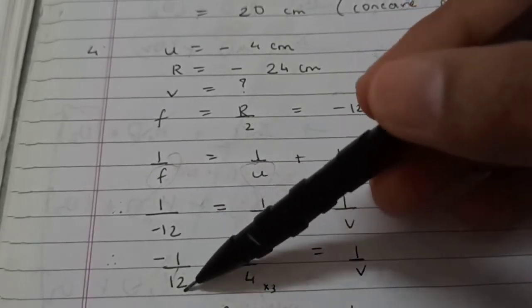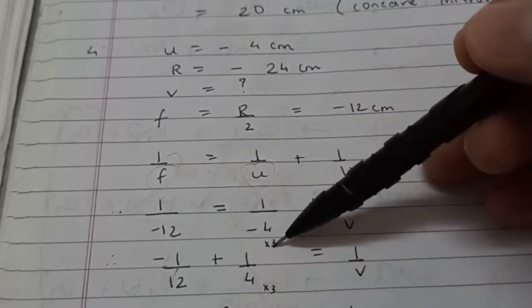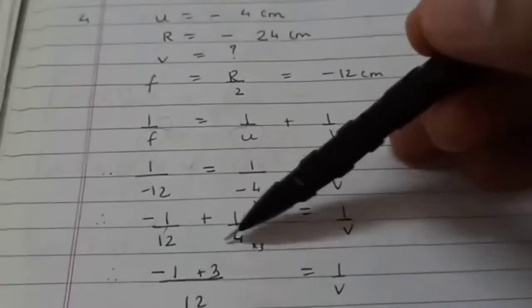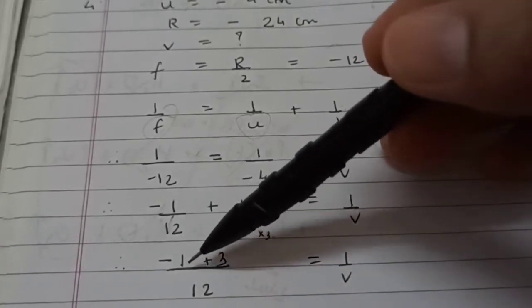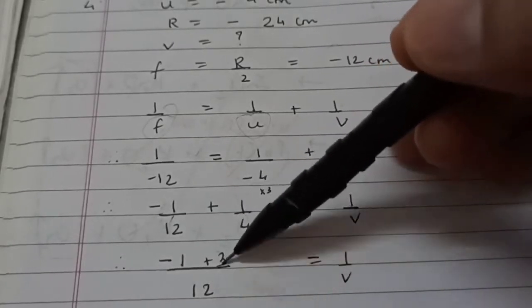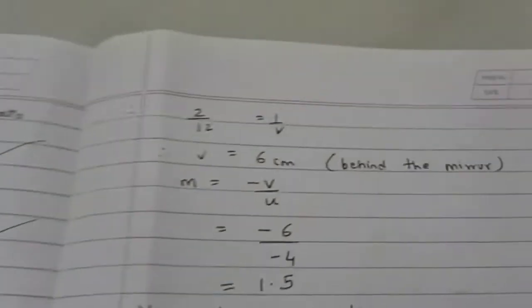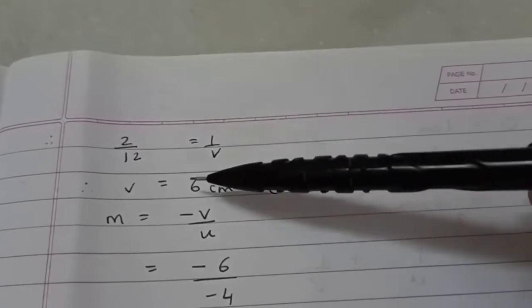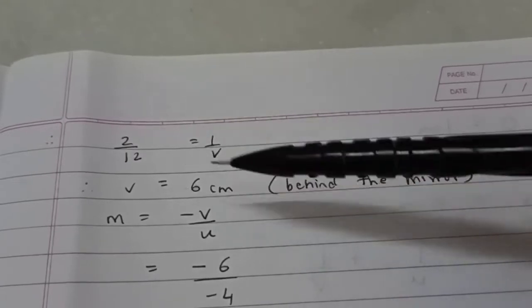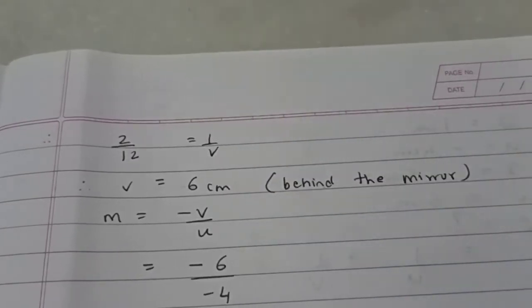So it becomes -1 upon 12 plus 1 upon 4. LCM is 12, so into 3. That way we can bring the denominators together, so it becomes 12 minus 1 plus 3. So that's 2 upon 12, 1 upon 6. But that's the answer of 1 upon v. Do not forget to do the reciprocal of that final answer. So v is 6 centimeters. It's a positive answer, not a negative answer. What does that mean? It means it is formed behind the mirror.